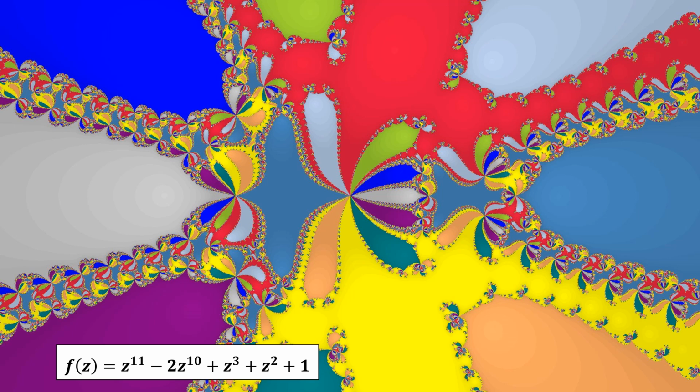We'll use this example, which has 11 roots, to illustrate the fractal nature of these images. We'll zoom in on the image to see how the patterns are replicated.